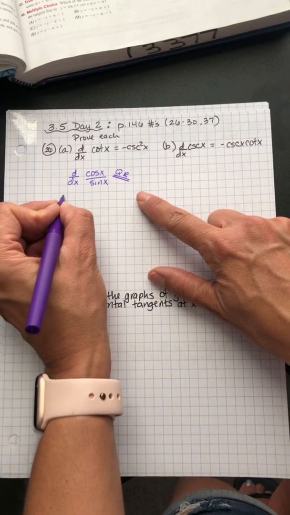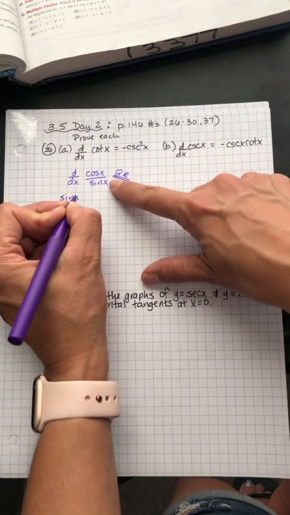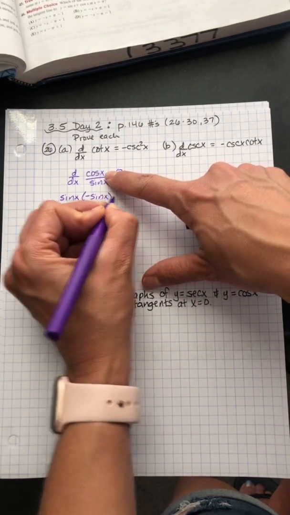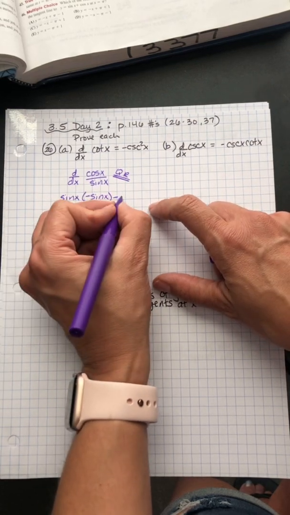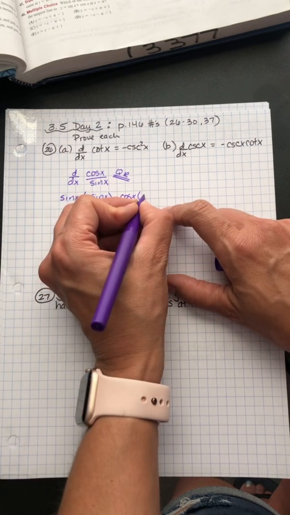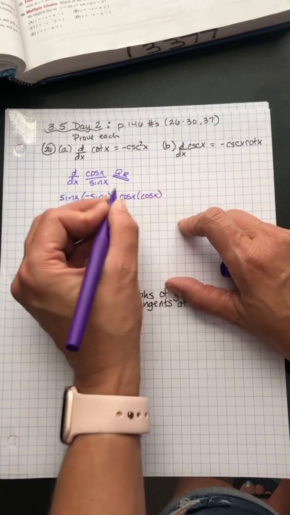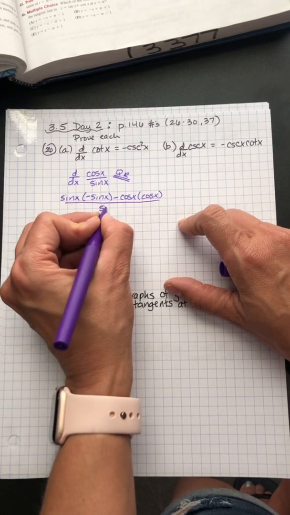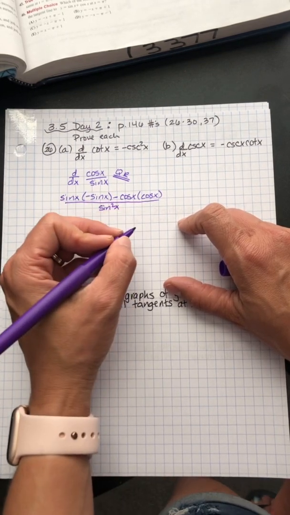So low, derivative of the high, derivative of cosine x is negative sine x, minus high, d low is cosine x, all over low squared, so sine squared x.